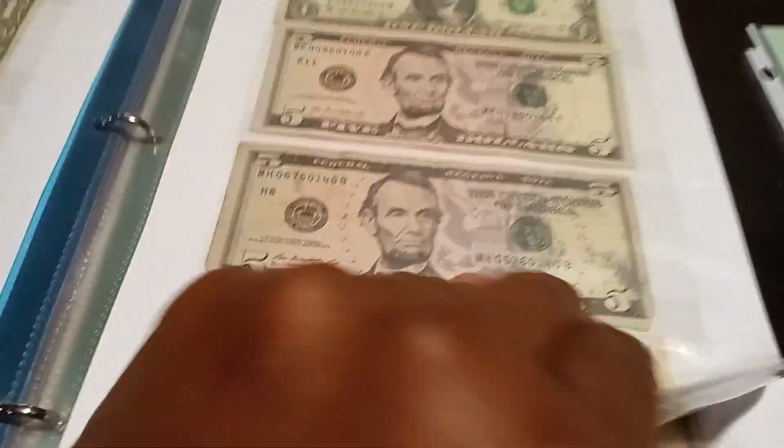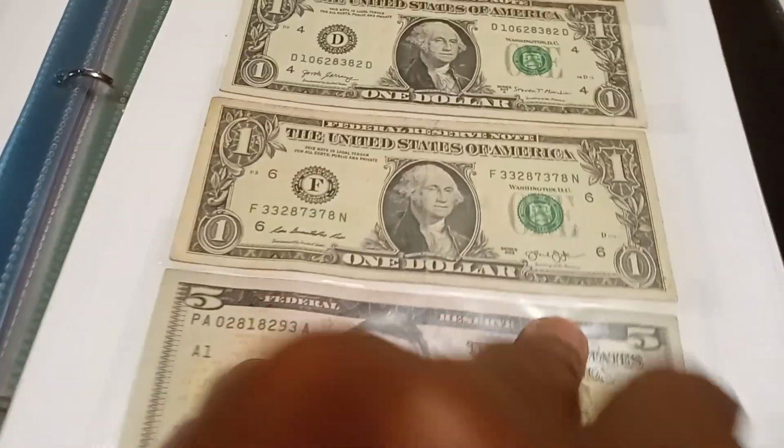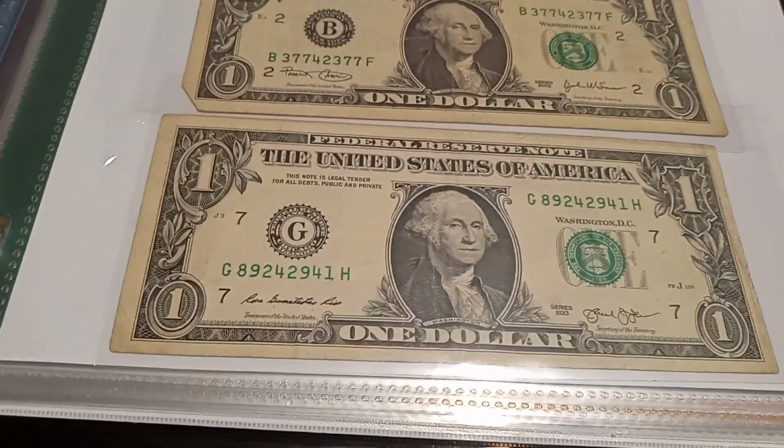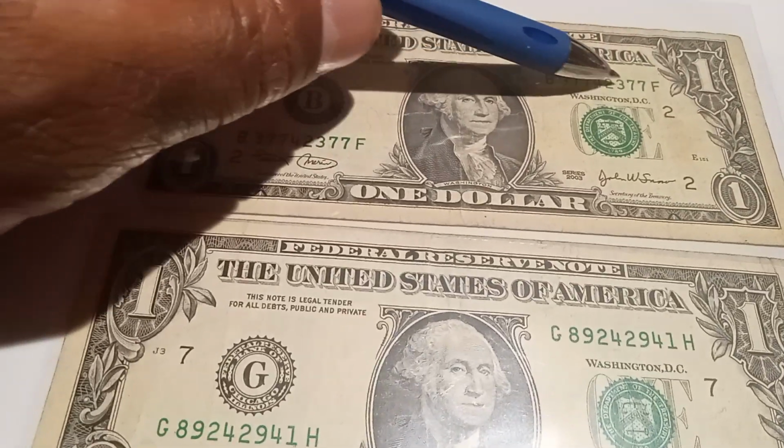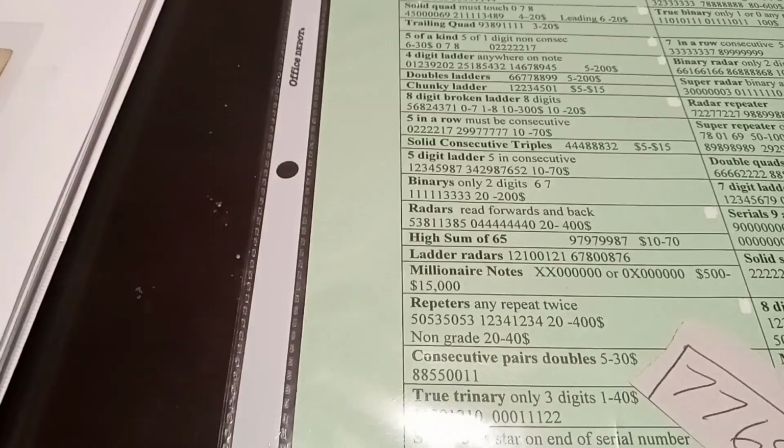All right, we're going to speed this up. Okay, and I guess I had some. Oh, got a little repeater here. 37742. This is what you call a repeater. But again, it's a small repeater. Now, repeaters.